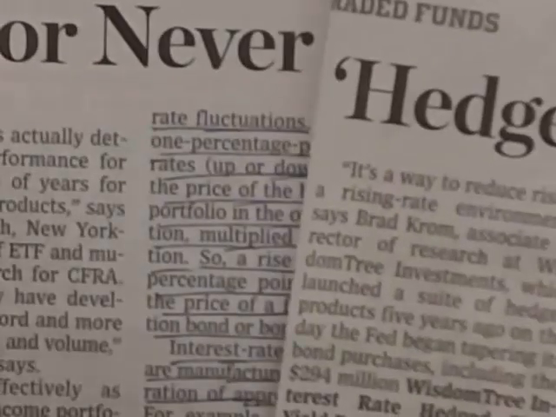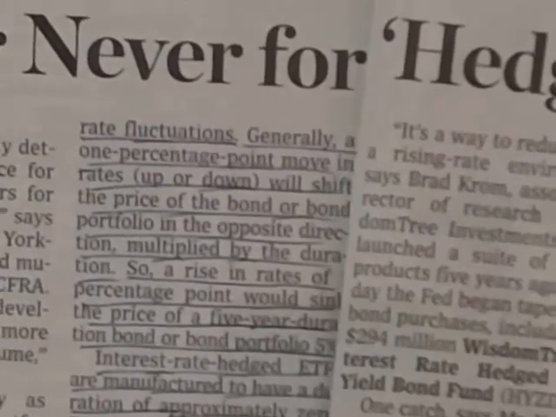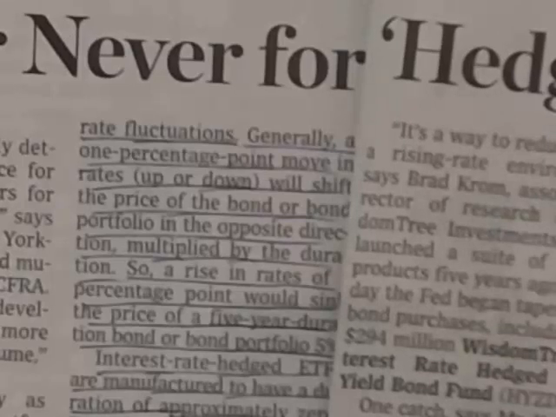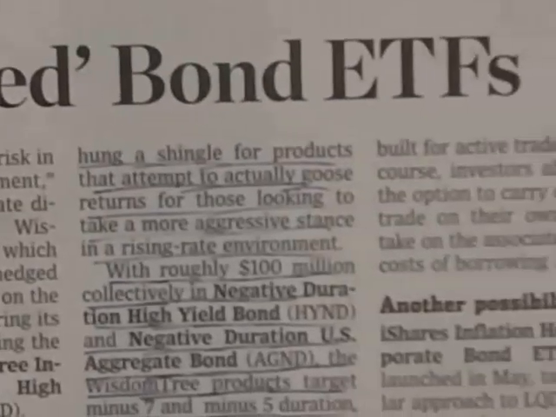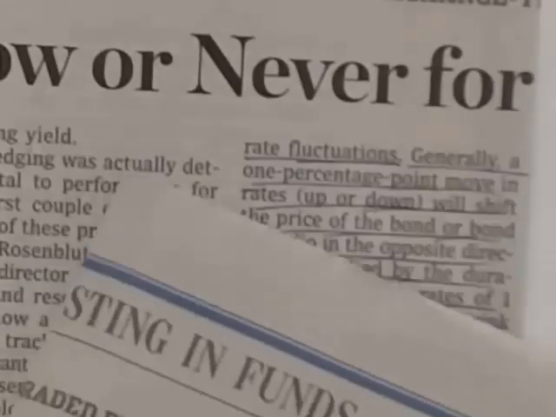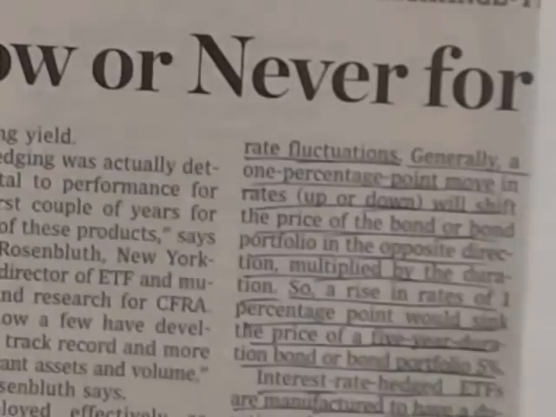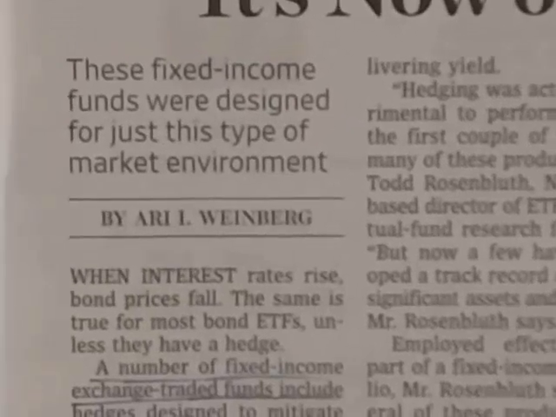This is "Now or never for hedged bond ETFs." Hedged bond ETFs. Okay, so that's what the article is. It was November of 2018. And so let me go down here. It says these fixed income funds were designed for just this type of market environment. And so what environment are they talking about?